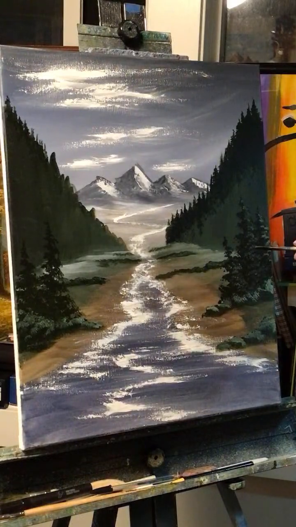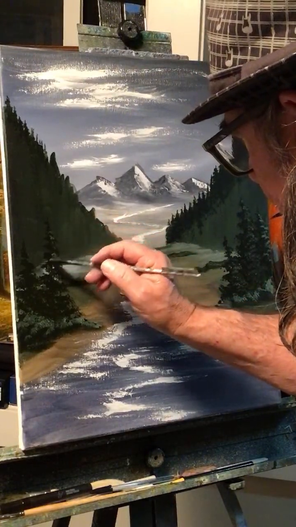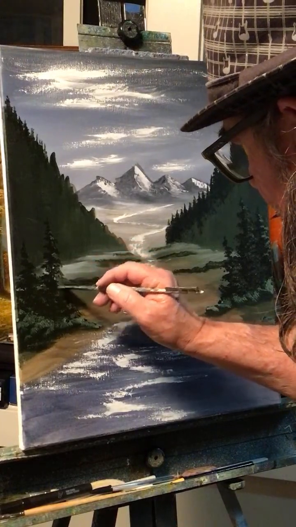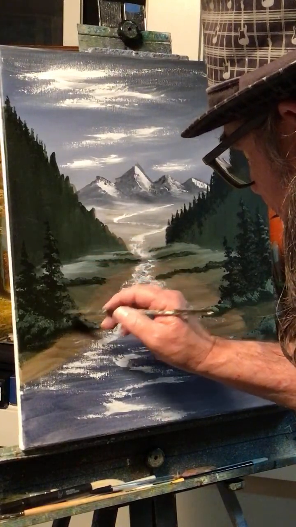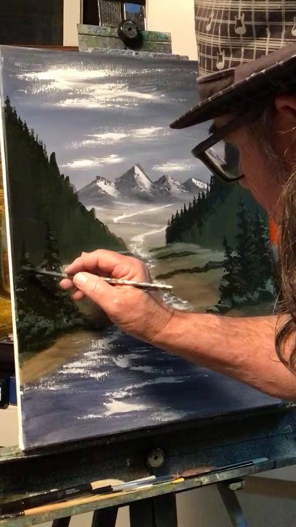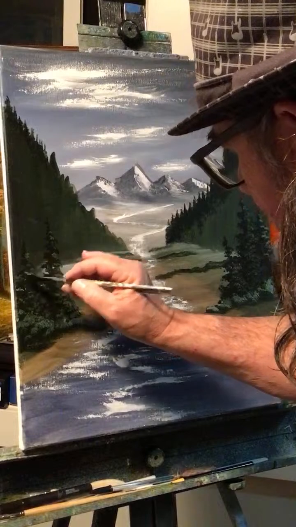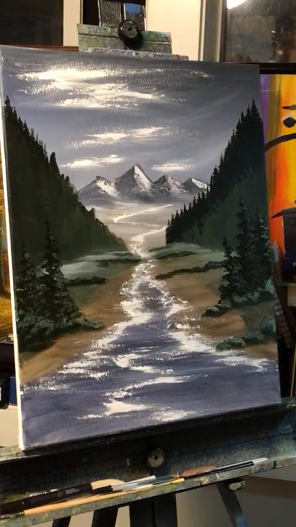Okay, it'll add some dimension to the tree then. Hopefully you can see that. You can make this as light as you want by adding more white to it. I just put a little white in it. It just helps give the tree a little dimension. Look at that. That looks really good so far.